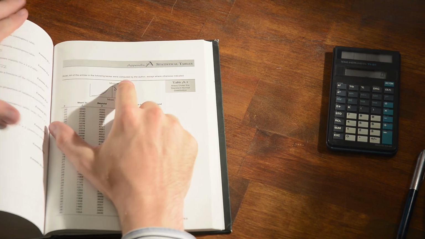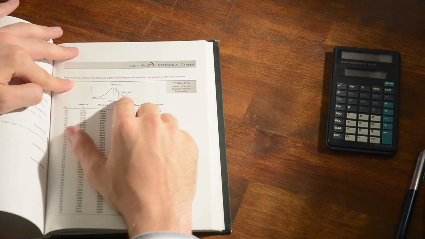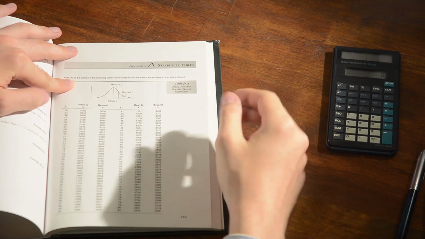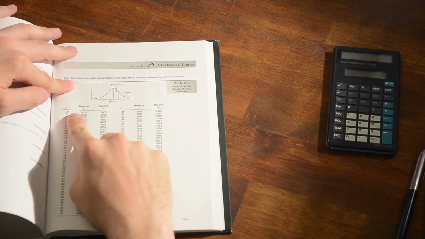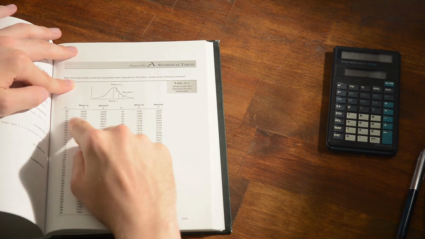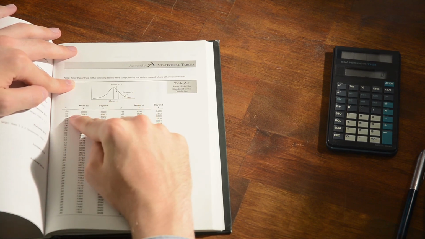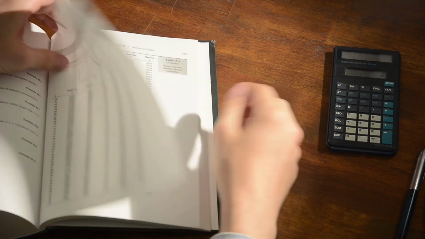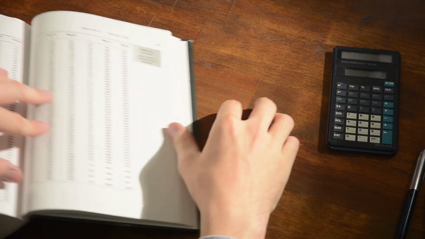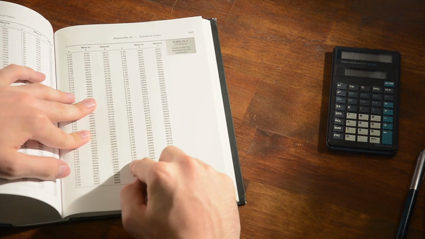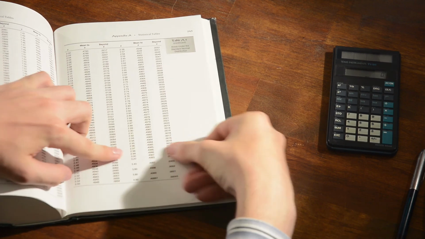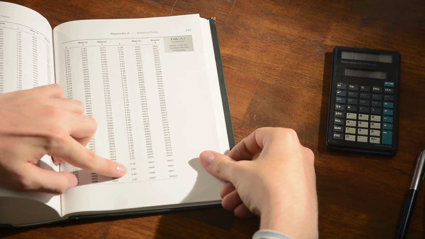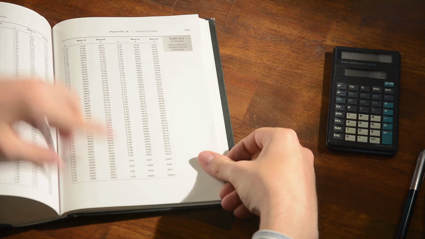This book has it as table A1. However, it could be in different places in different textbooks. How this is set up is that we have a column for z incrementing by 0.01 all the way from 0.00 all the way over here on the third page to 3, at which point they give token values for 3.2, 3.4, 3.6, 3.8, and 4.